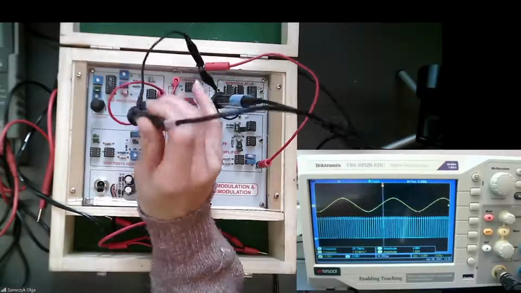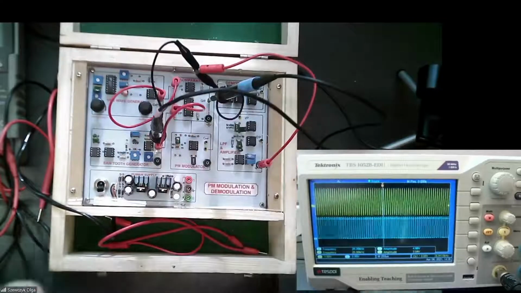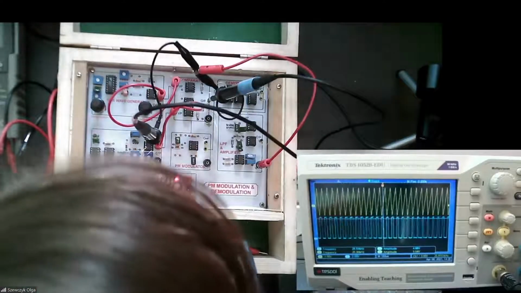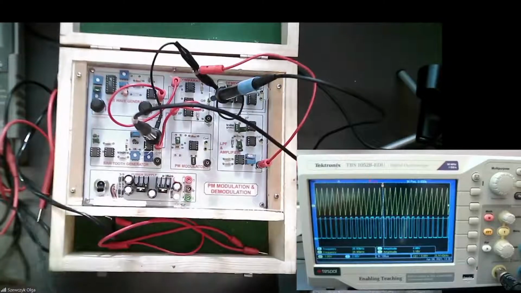So maybe I'll switch to the sawtooth. And maybe I'll stop it.